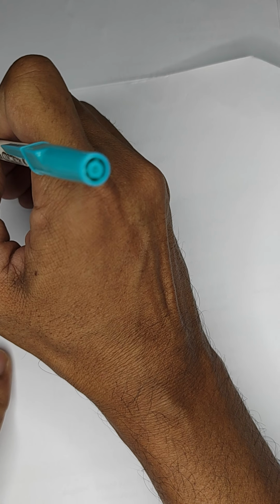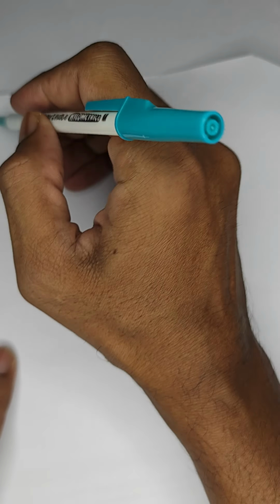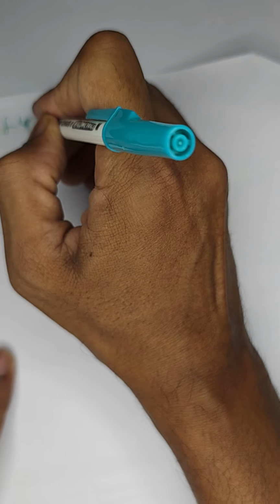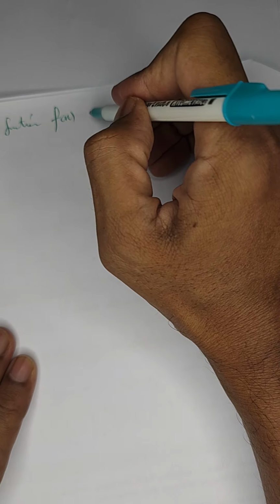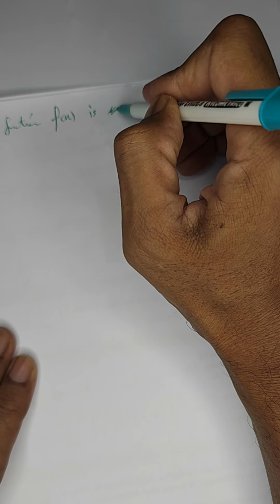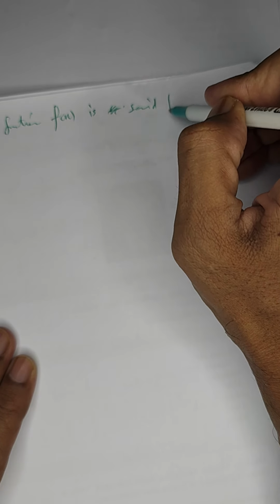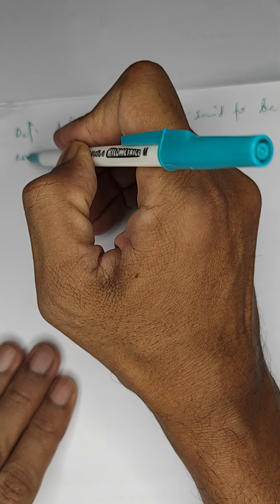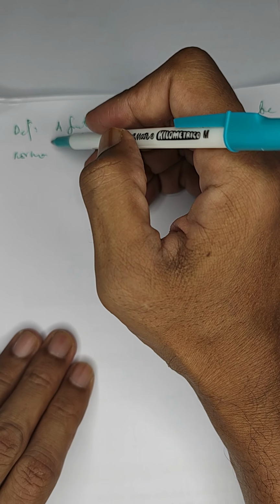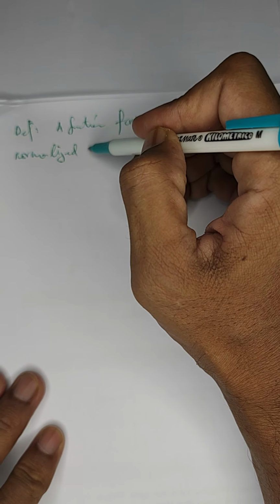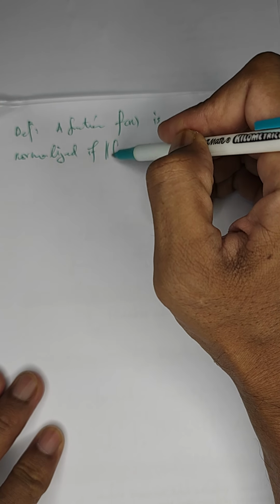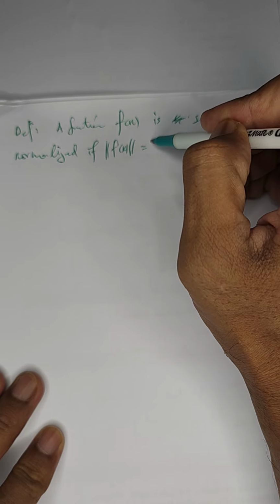Definition: a function f(x) is said to be normalized if the norm of that function is equal to 1.